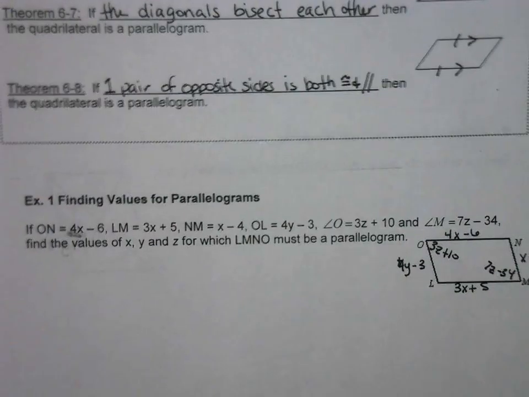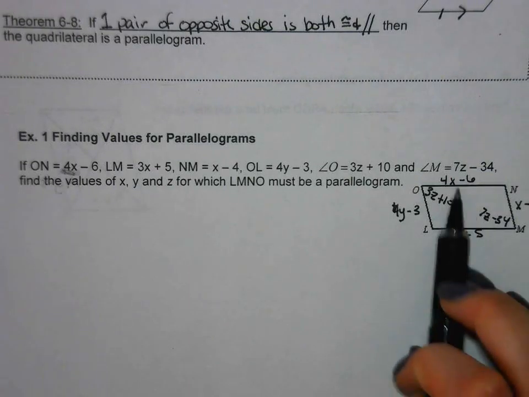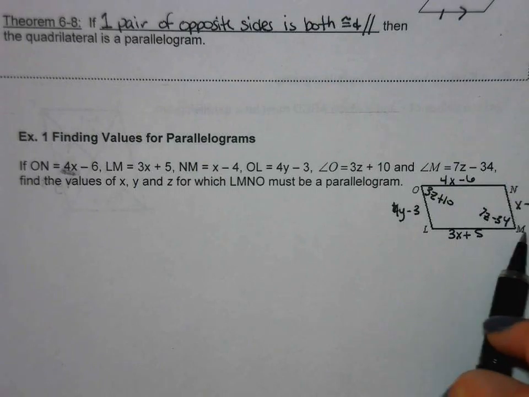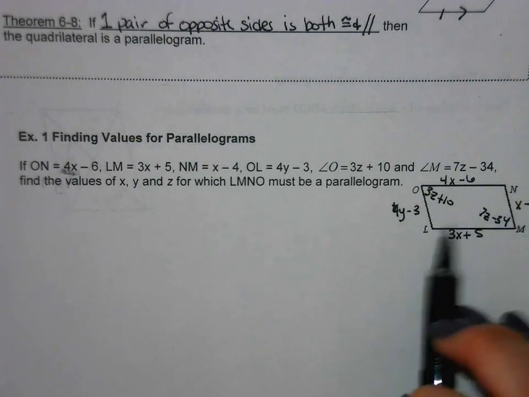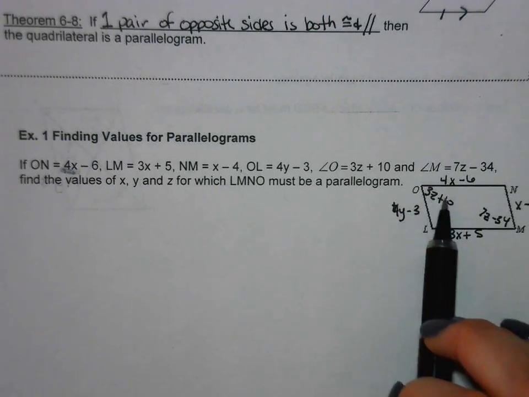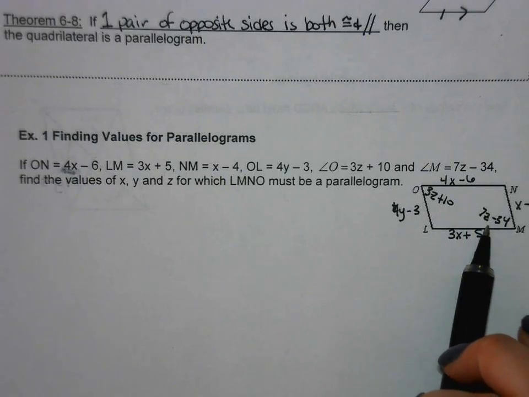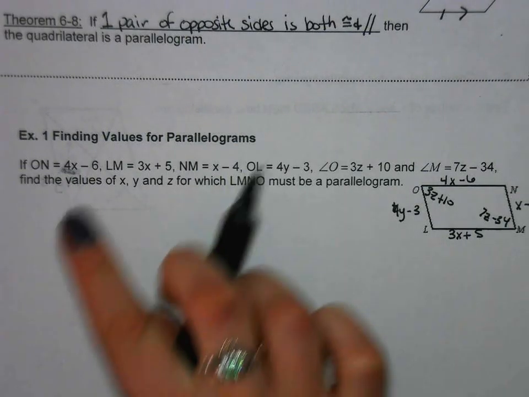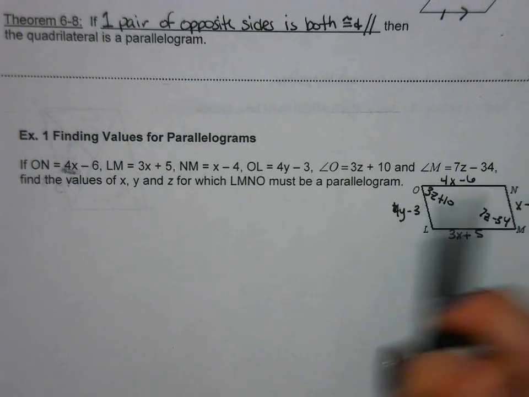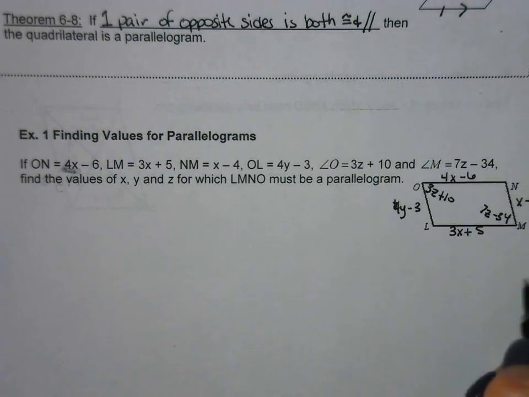So in example 1, we're finding the values for parallelograms. So if ON equals 4x minus 6, and the length of LM equals 3x plus 5, NM equals x minus 4, and the length of OL equals 4y minus 3. We also know that angle O is 3z plus 10, and angle M is 7z minus 34. We want to find the values of x, y, and z for which LMNO is a parallelogram. So to first start, let's look at solving for x.